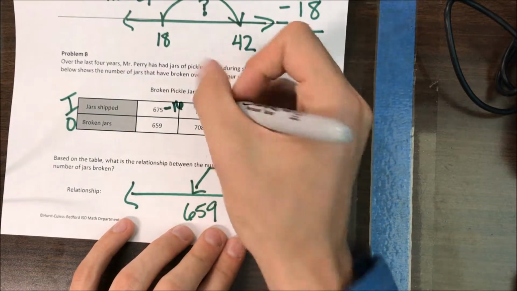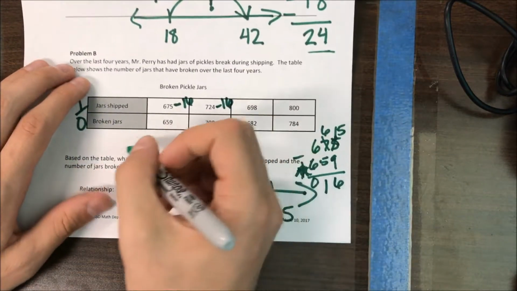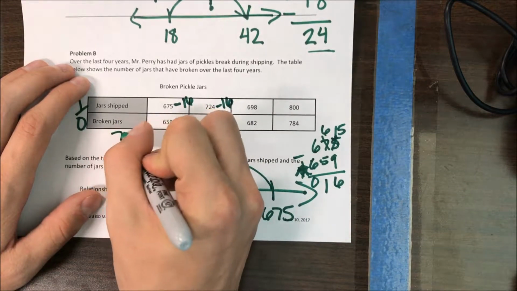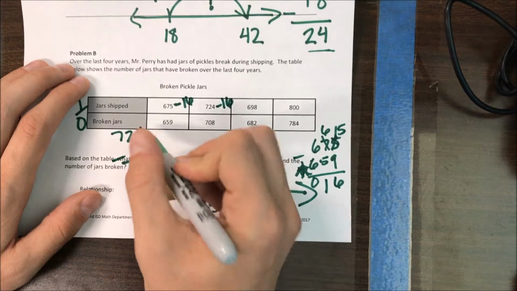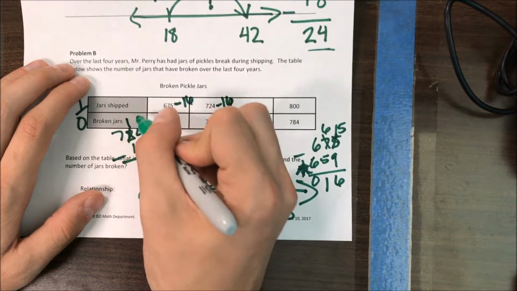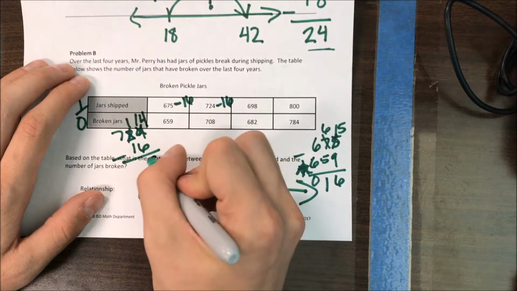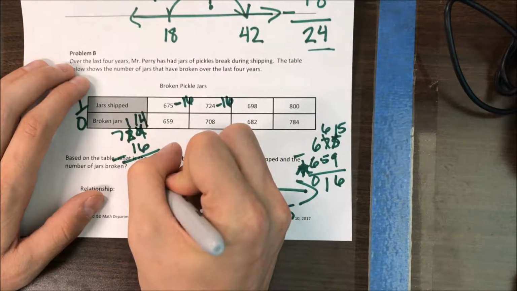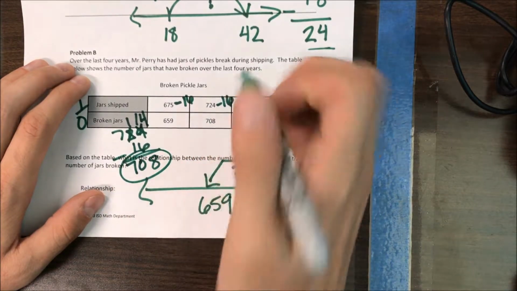So now I'm going to test it and see if it works with a few more. So now I'm going to do 724, and I'm going to do that right over here, 724 minus 16. And so I don't have enough, so I'm going to borrow. Turns to 14. 14 minus 6 is 8. 1 minus 1 is 0, and then bring down the 7. So I got 708, which works.